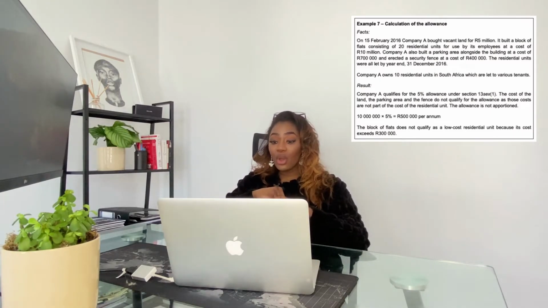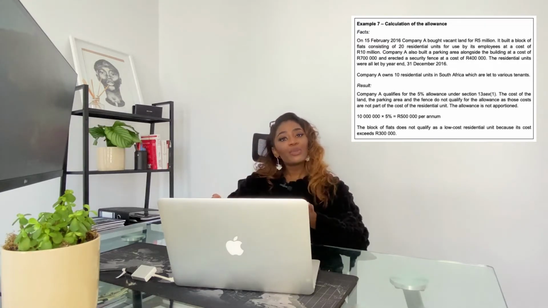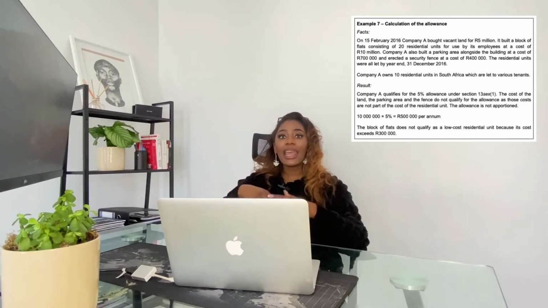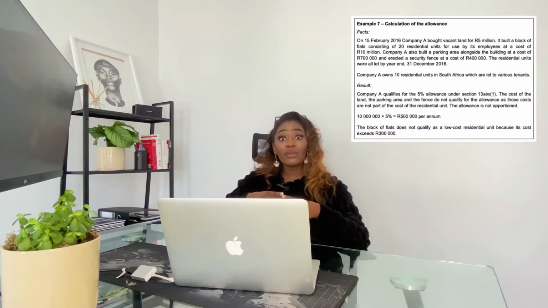The block of flats, again, does not qualify as a low-cost residential unit because the cost of the build exceeds 300,000 rand. I hope this is helpful and that we understand in its most basic form that this is a great allowance that you're able to essentially claim back a large chunk of the amount you spent. So it might not be 100%. You're able to claim back at least 100% of what is qualified as the cost of the new and unused building.